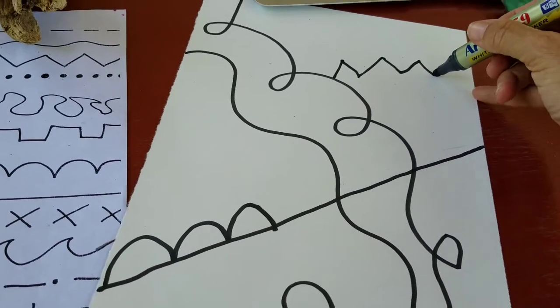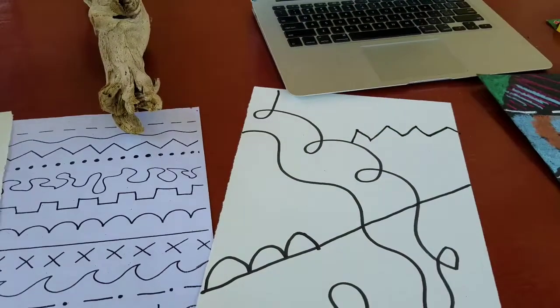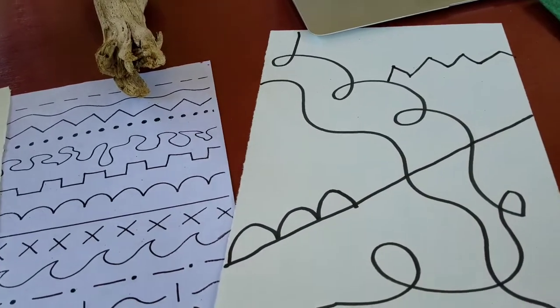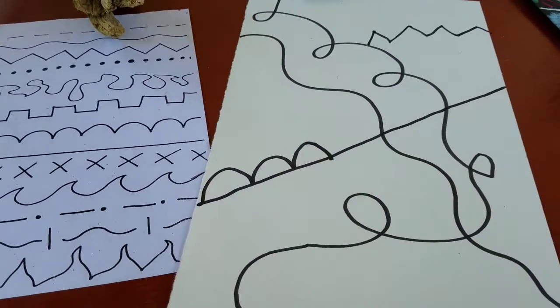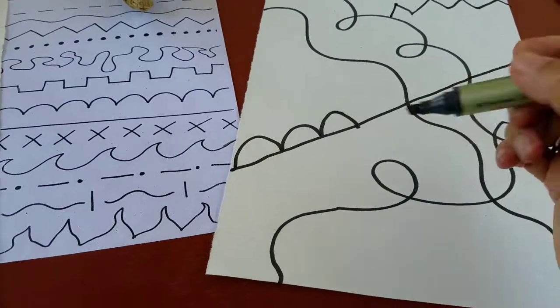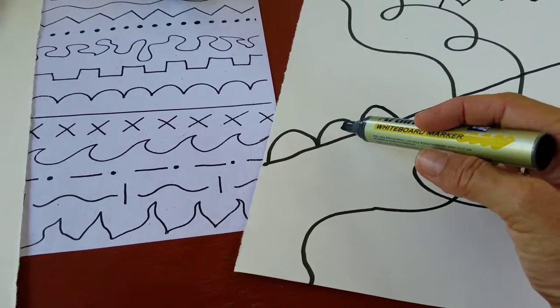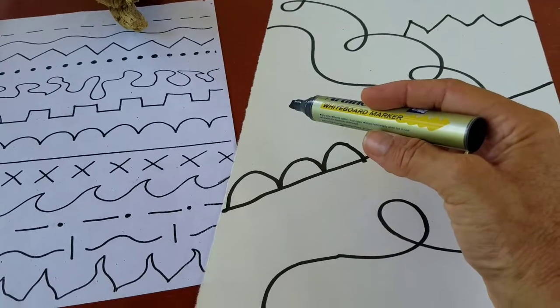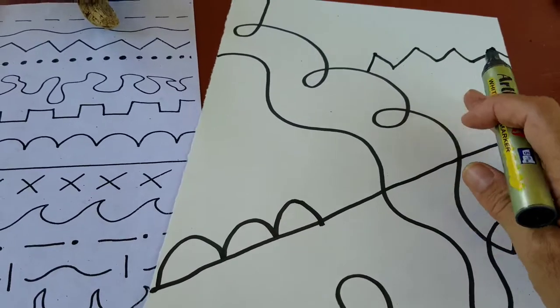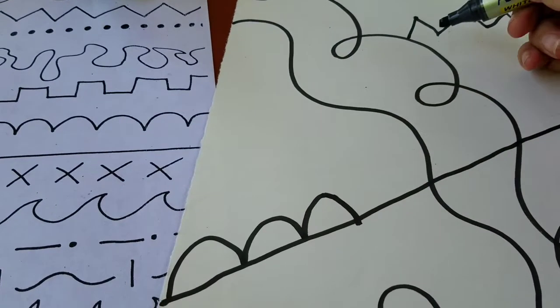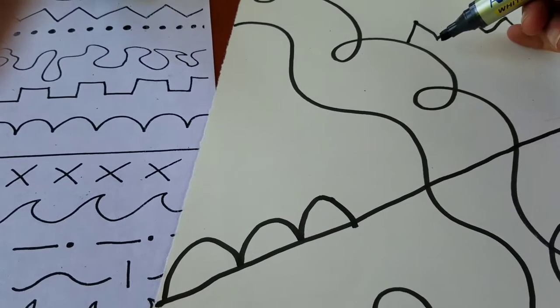All right, now that I've made my 5 different kinds of lines, I can color them, or I can add patterns on the spaces that I've created. So here's a little space and another little space. Here's a bigger space. I've got a space over here. I think I'll start with this space. Let's see, maybe I'll use a different kind of line, or maybe I'll use a pattern.